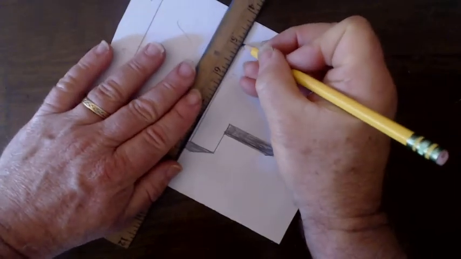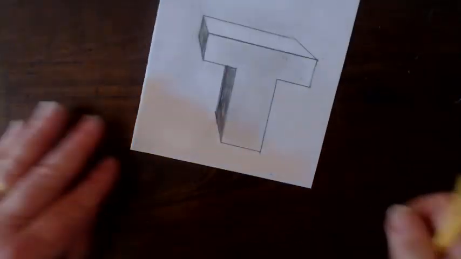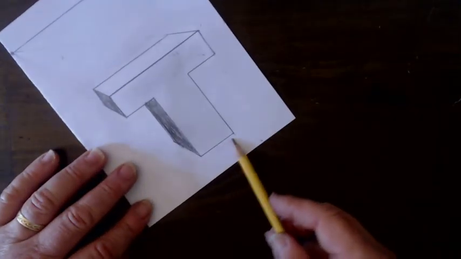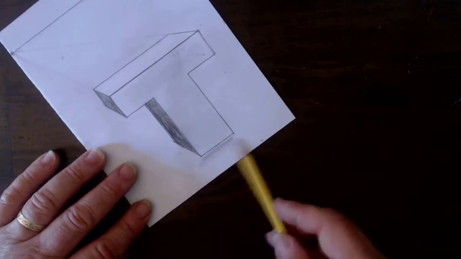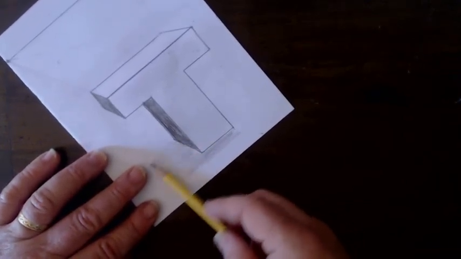I'm going to restate my front line to just make it come forward with a little bolder, darker line. And I'm going to finish up with just adding a little bit of shadow down at the bottom. I'm going to use some side-to-side movements. And I'm using the side of the pencil.